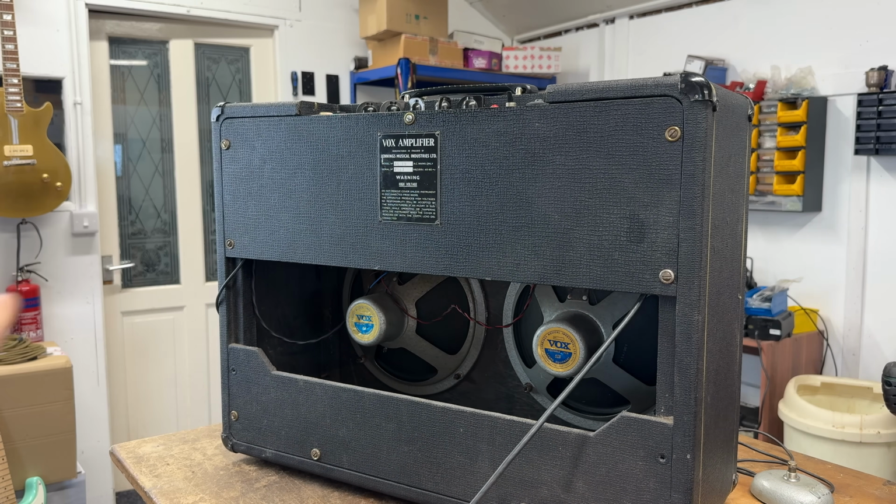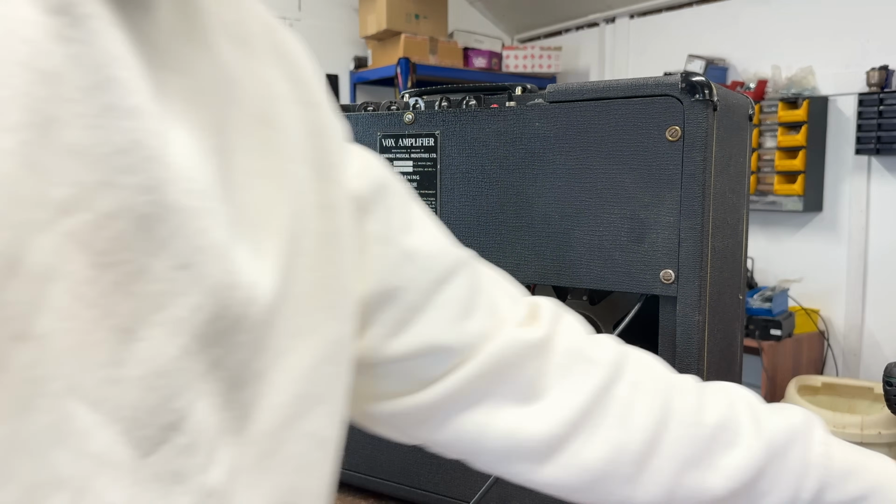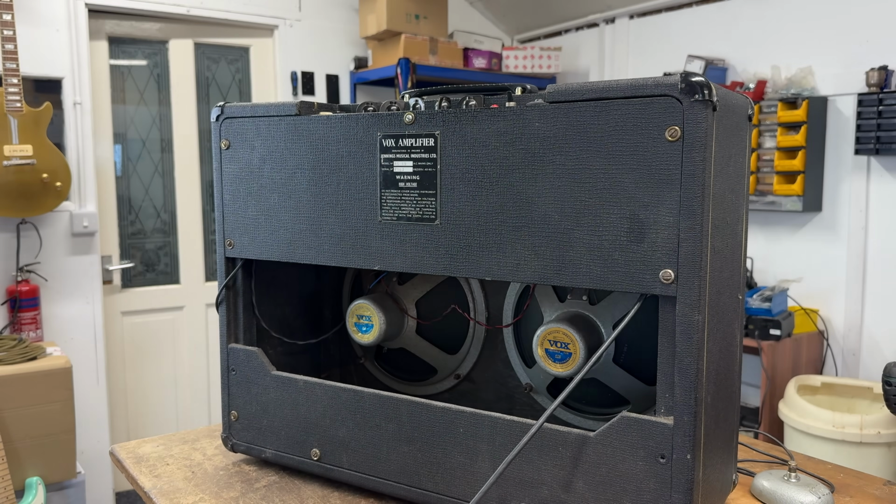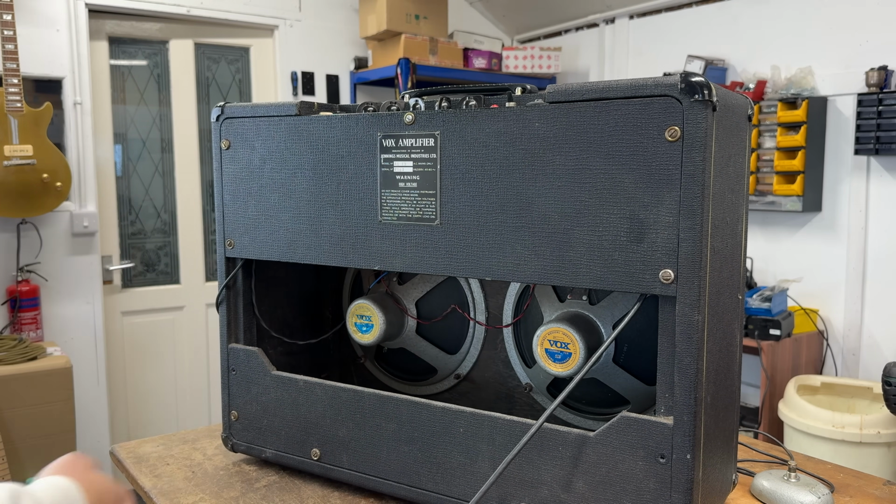This is one of the vintage AC10s that I look after. It's been on the channel recently. Customer is complaining that it's quite microphonic, so one of the valves is making all sorts of fun noises, which means we need to get inside and have a look.